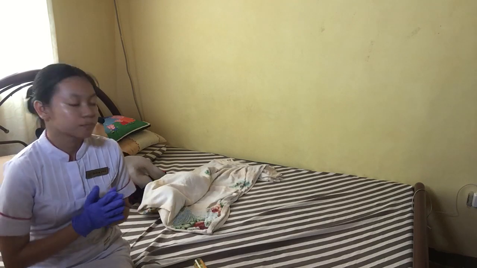So 12 is to inspect both inguinal areas for bulges while the client is standing if possible. Okay, so no swelling or bulges.